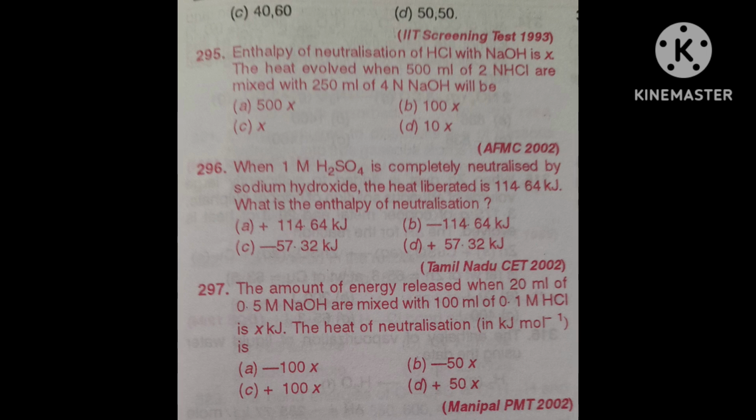Then obviously both will neutralize each other, and in this reaction x kilojoule heat is liberated. Then you have to calculate the heat of neutralization. How will you calculate? The answer I told you: minus 100 into x.